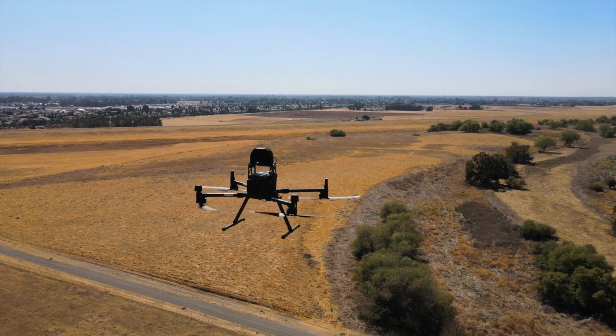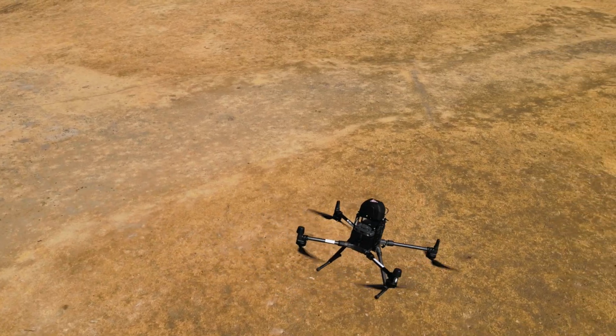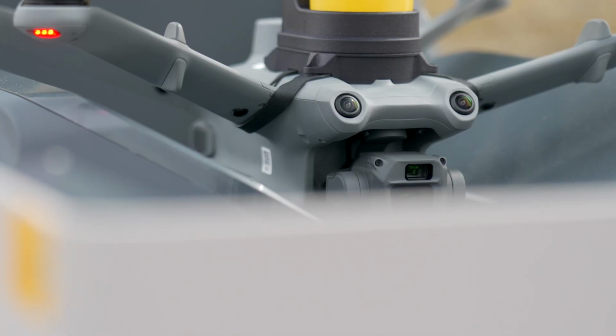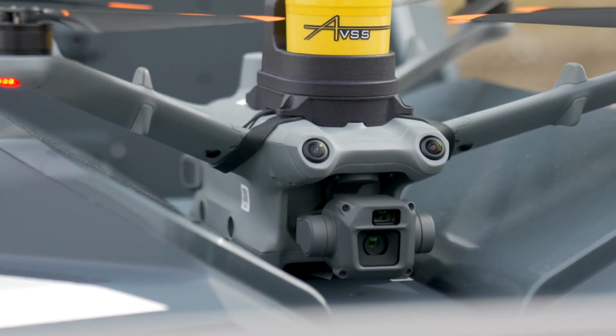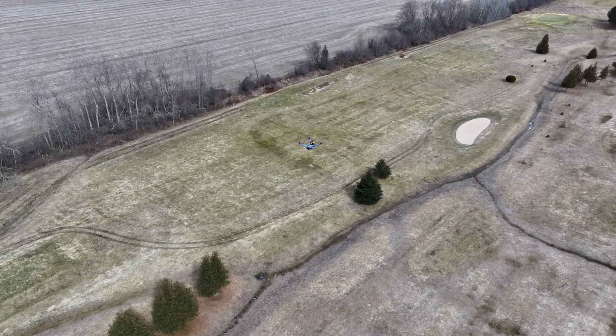AVSS has created parachute recovery systems for aircraft including the Mavic 3 Enterprise Series, M30, 300, and 350, and the new M3D series. AVSS systems integrate with the aircraft without interfering with any existing systems like GPS modules and payloads.